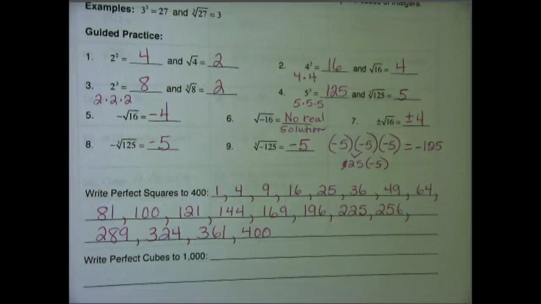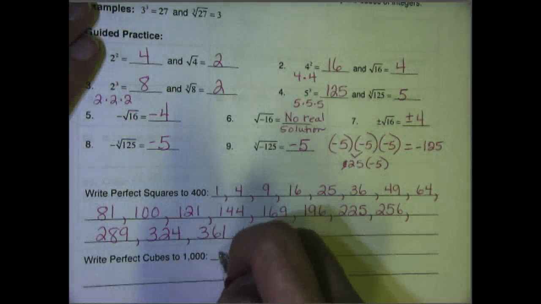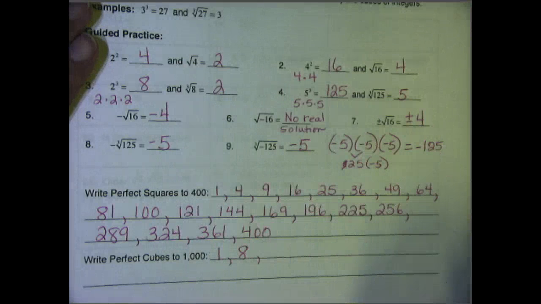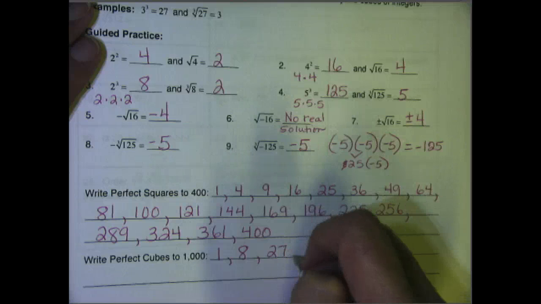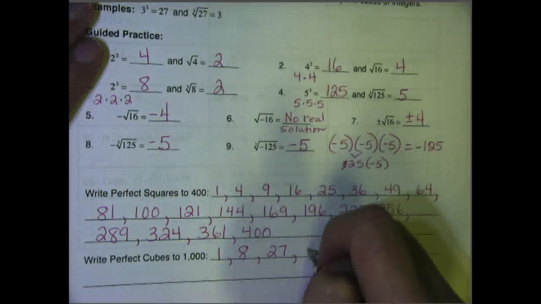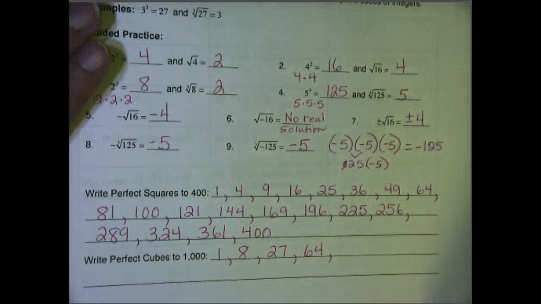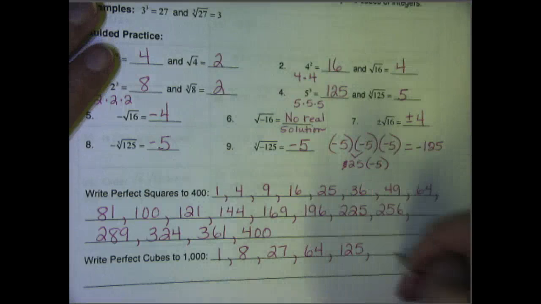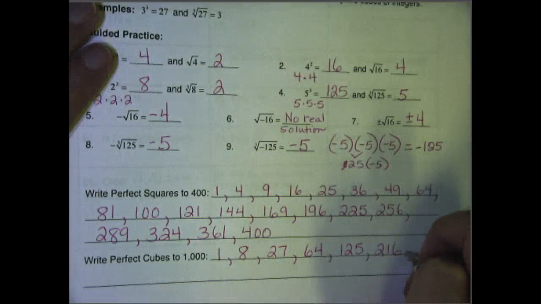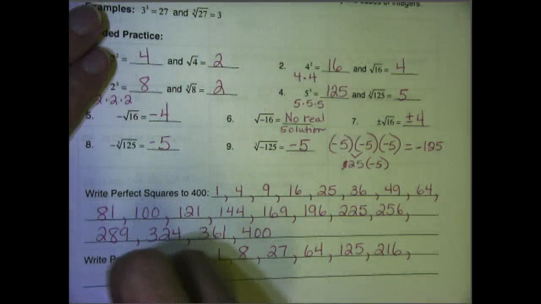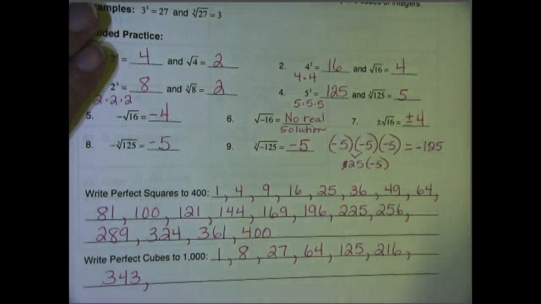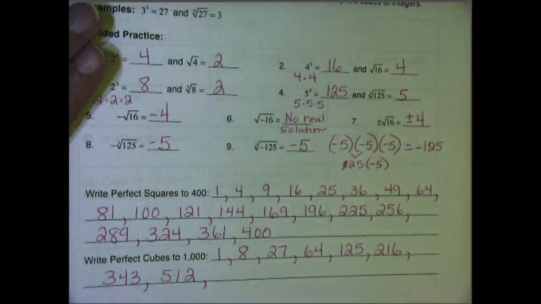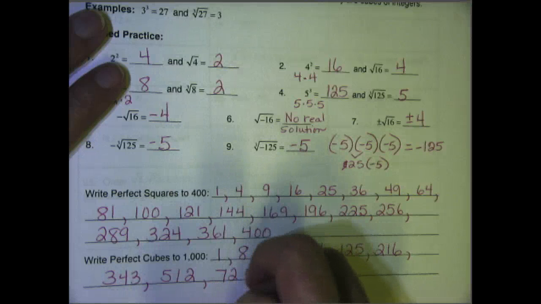Write perfect cubes to 1,000. So 1 times 1 times 1 is 1. 2 times 2 times 2 is 8. 3 times 3 times 3 is 27. 4 times 4 times 4 is 64. 5 times 5 times 5 is 125. 6 times 6 times 6 is 216. 7 times 7 times 7 is 343. 8 times 8 times 8 is 512. 9 times 9 times 9 is 729.